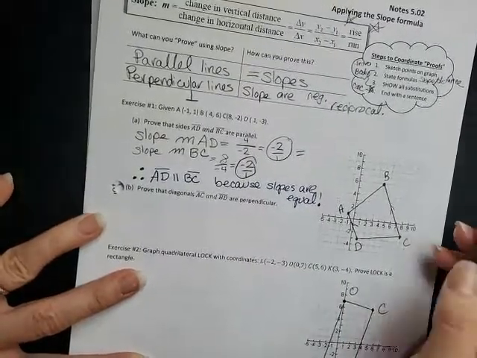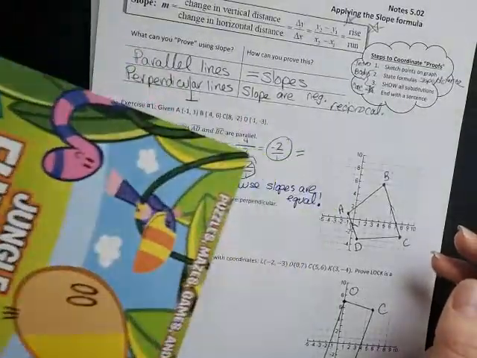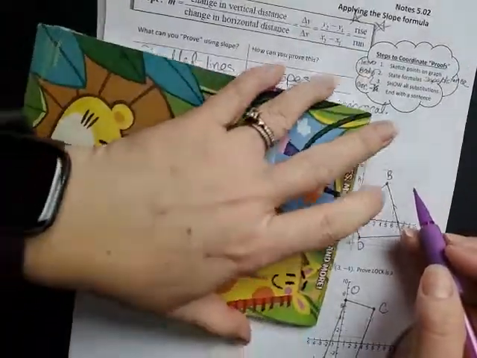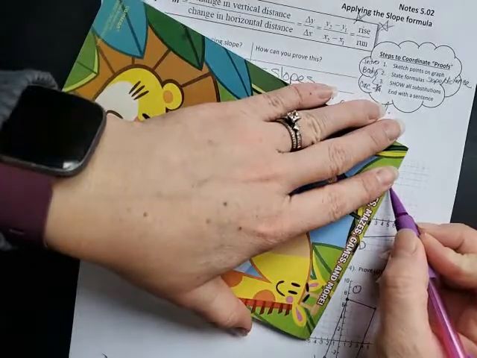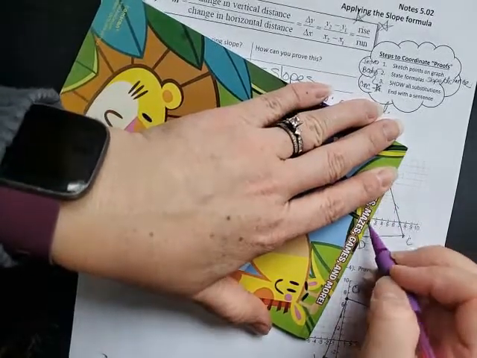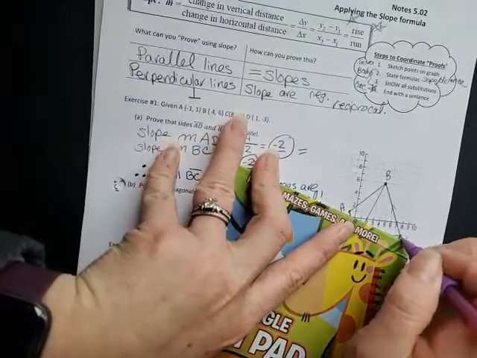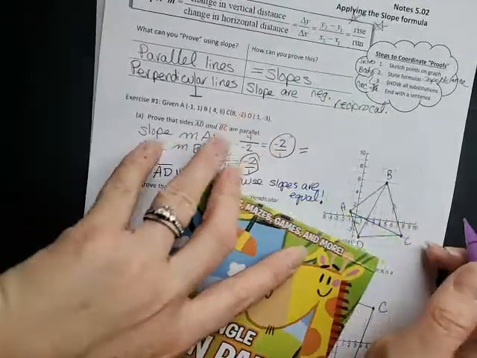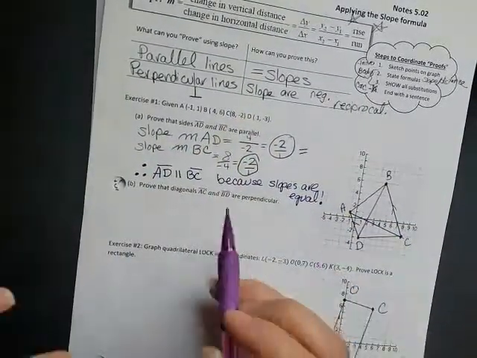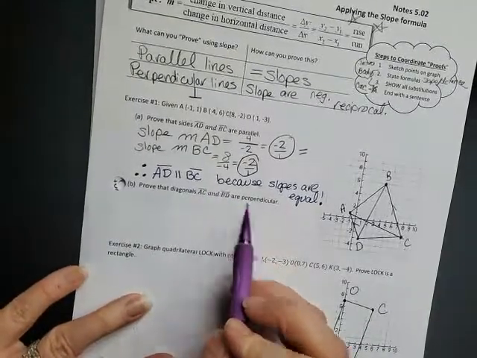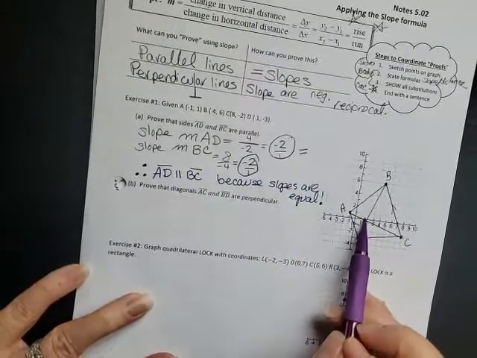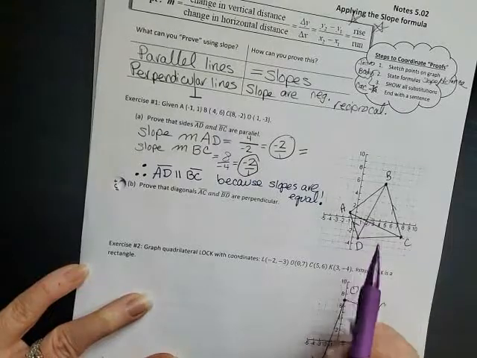The next piece, prove that diagonals AC and BD are perpendicular. So those diagonals, we want to connect using a straight edge. This is the best thing I have here at my house right now. So B to D, and A to C, I'm going to connect using just the edge of this piece of paper here. So we want to prove that AC and BD are perpendicular. Now they seem to look like they are meeting at right angles.